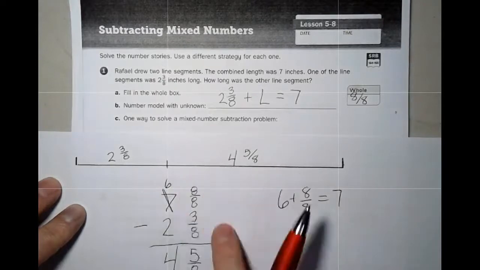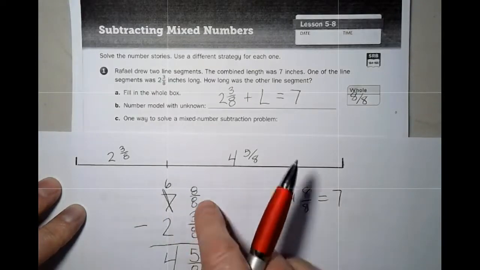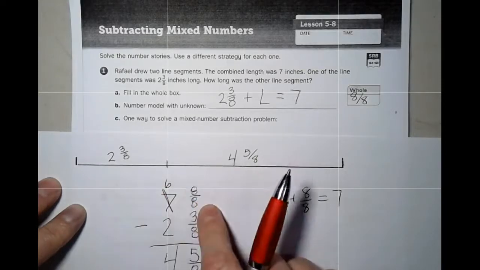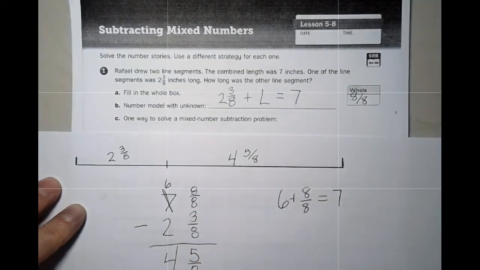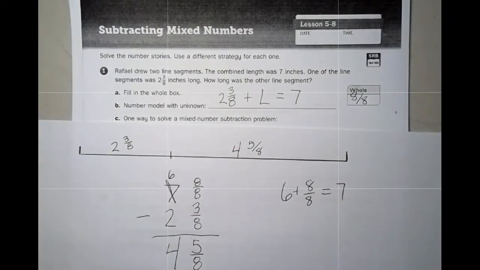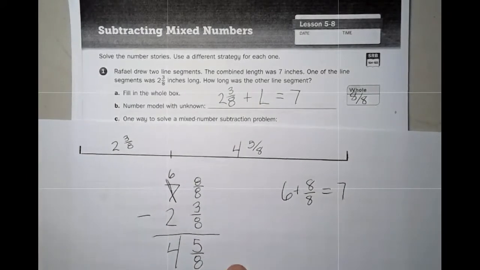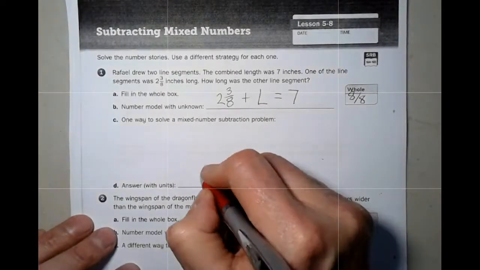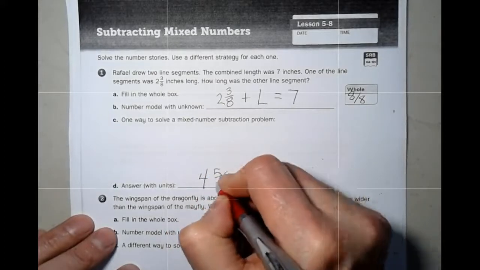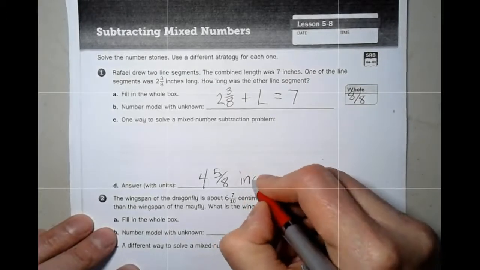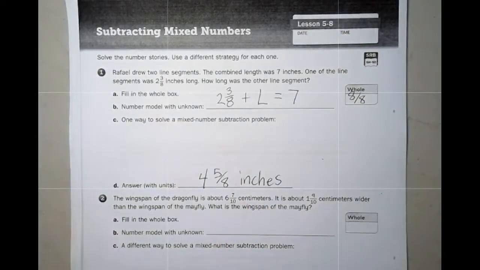Okay, so remember, when you're bringing something over, you had nothing here to subtract from, so bring over a fraction, bring over a whole. Okay, and that's how you would solve that one. Let's put that up a little bit so you can see the whole answer. So, one way to solve the problem, you can see it right here. And so for D, the answer with units, 4 and 5/8. And the units was inches. And that takes care of problem number 1.